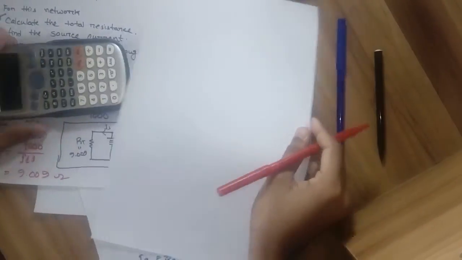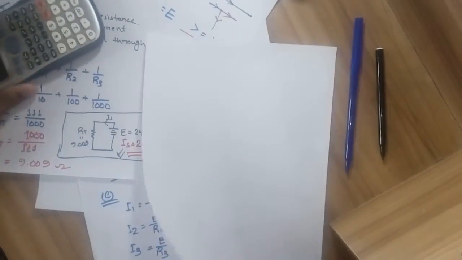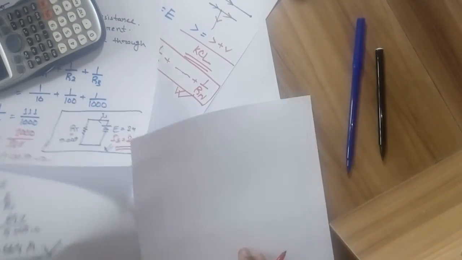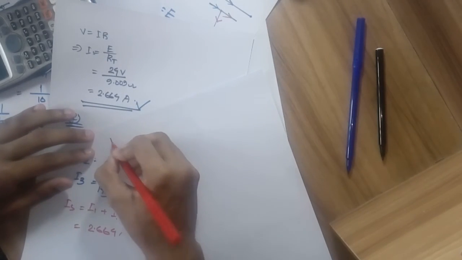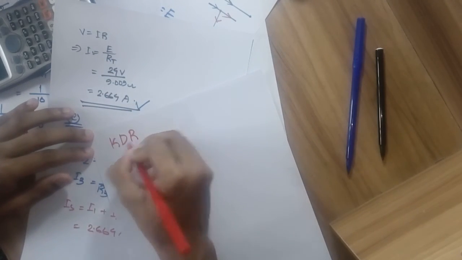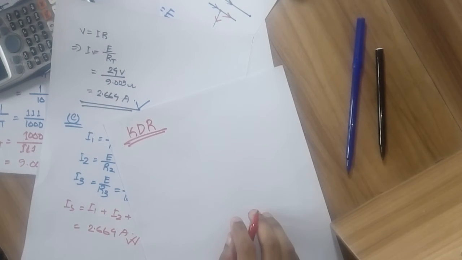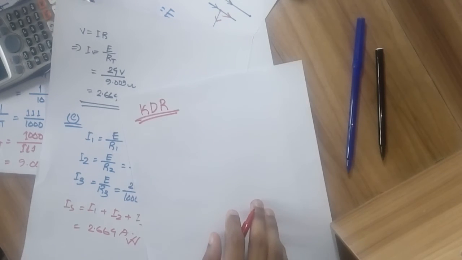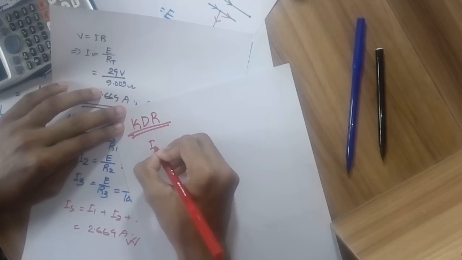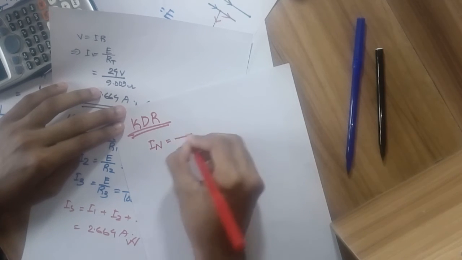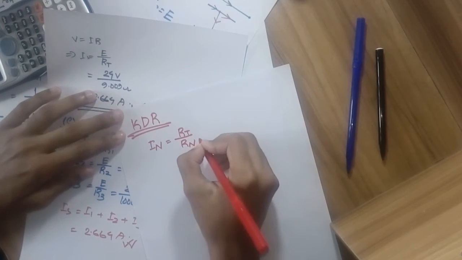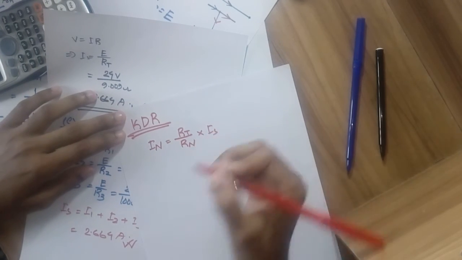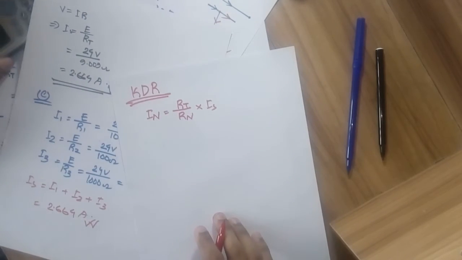We just solved it by Ohm's law. We can also solve it by the current divider rule. So let's solve it again with the current divider rule. The current divider rule says IN equals RT divided by RN times IS, the source current.